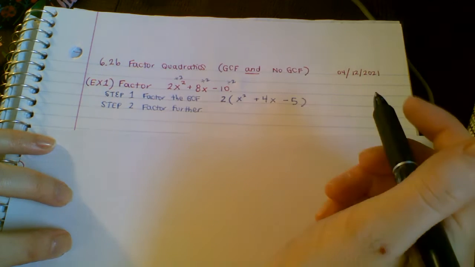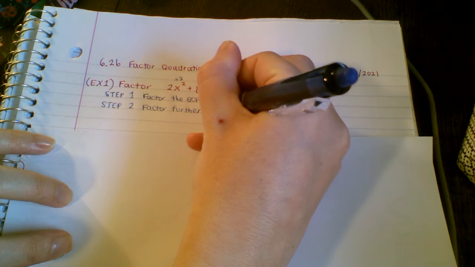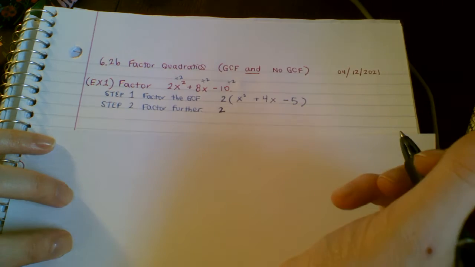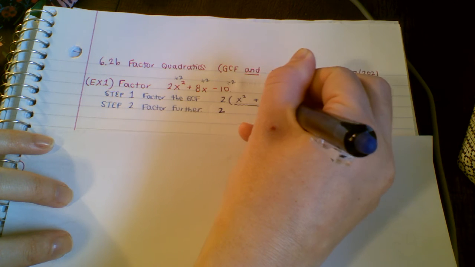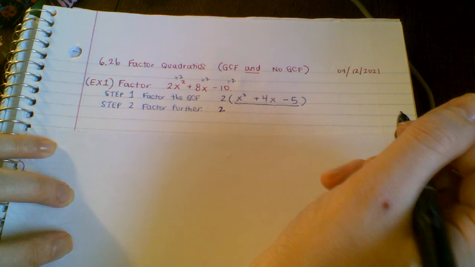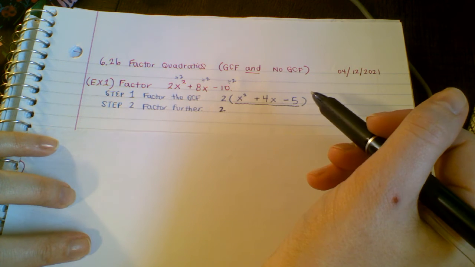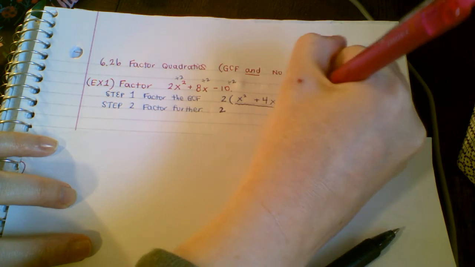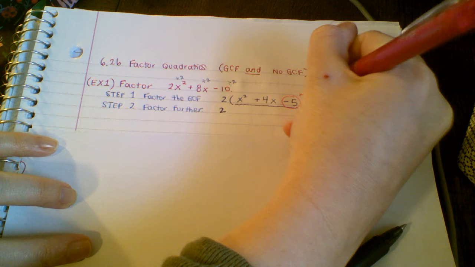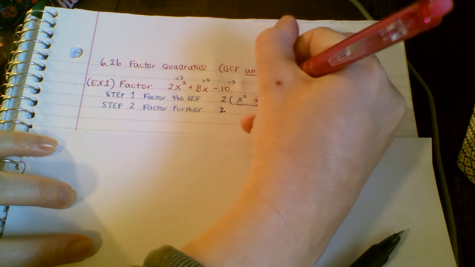Now, what do I mean by that? Factor further. The 2 stays alone, right? That was from step 1. We factored out that GCF. But this quadratic, x squared plus 4x minus 5, we can factor further by using the methods that we learned when there was no greatest common factor. So we need two numbers that multiply to negative 5 and add to 4.